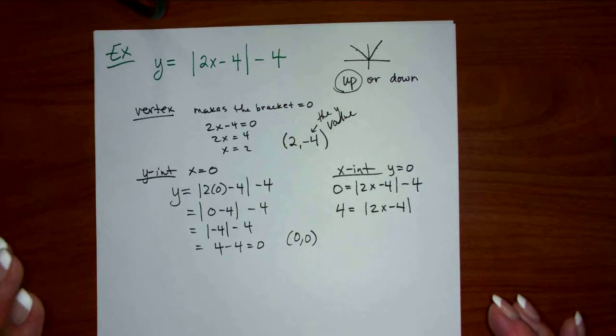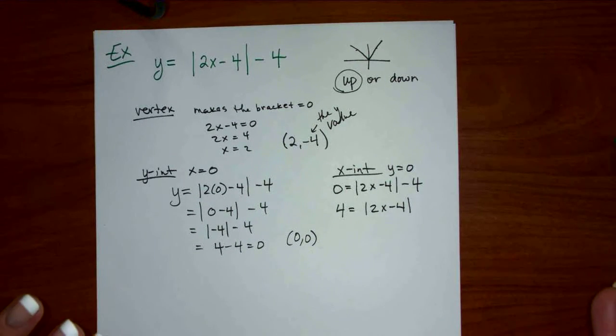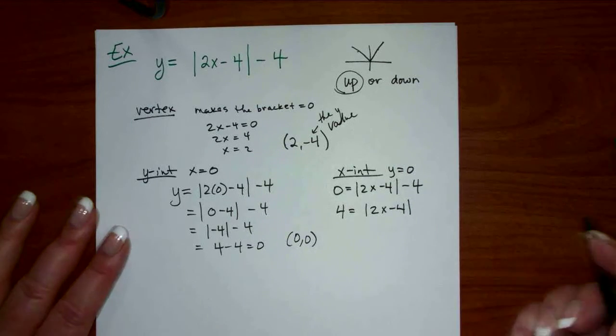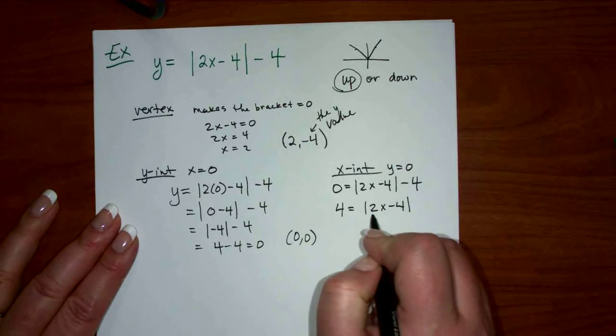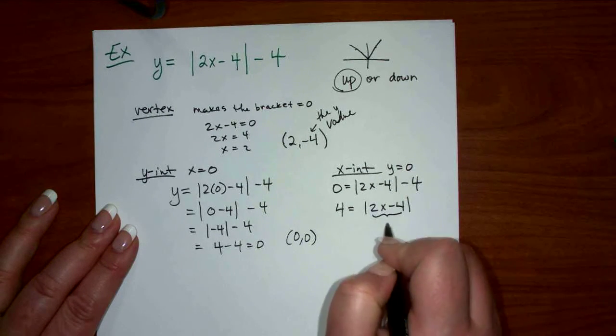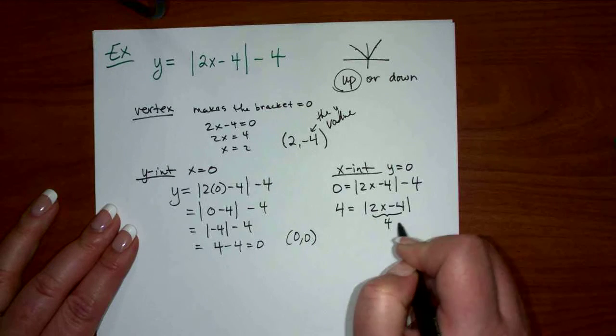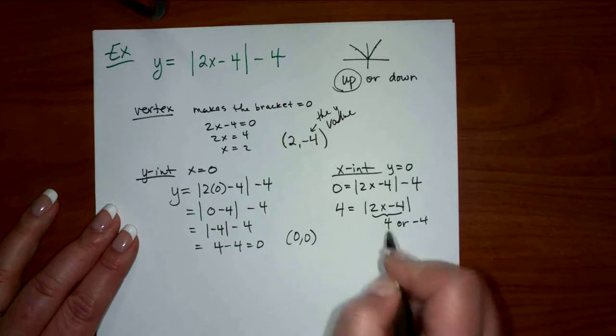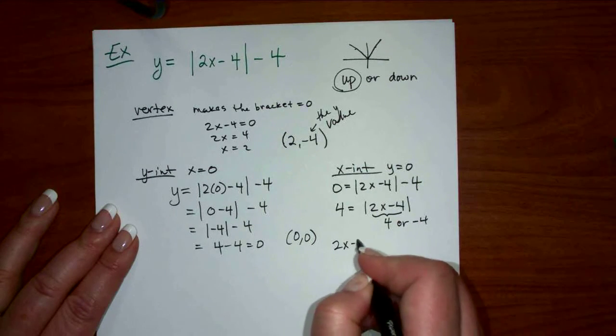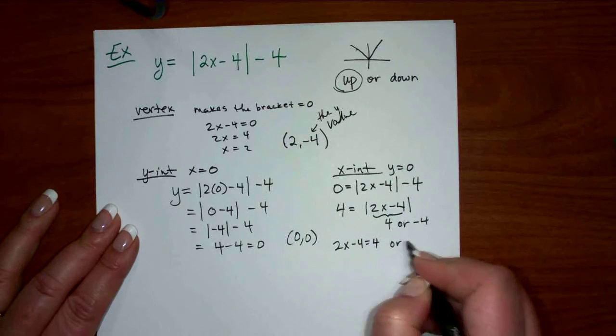With fractions that we did at the start of class, we cross multiply at this point. With a parabola, we expand and then factor or use quadratic. With an absolute value, what do we do? We say, okay, the inside has to be either 4 or minus 4 to be equal to 4. So 2x minus 4 equals 4, or 2x minus 4 equals negative 4.